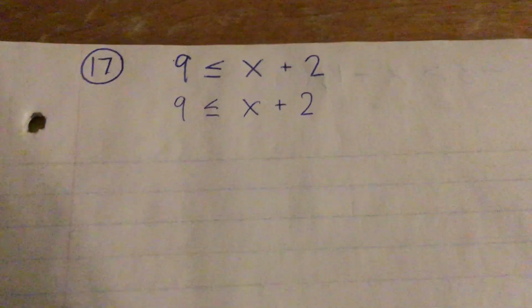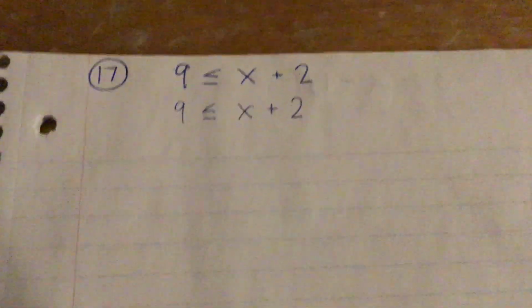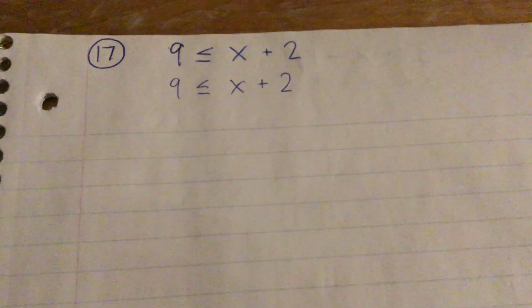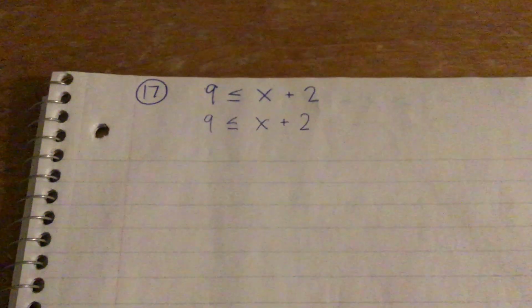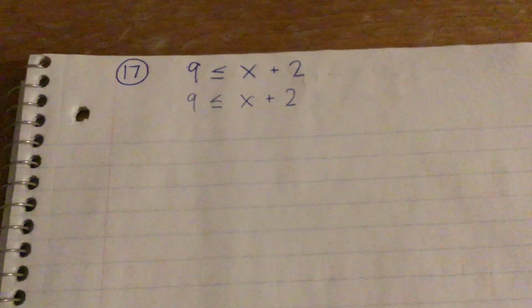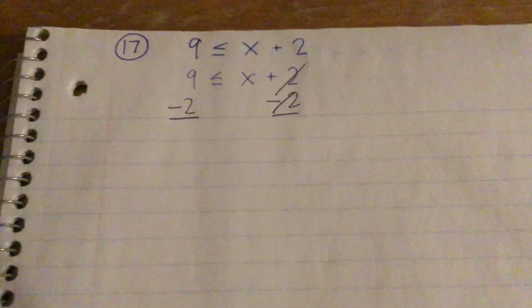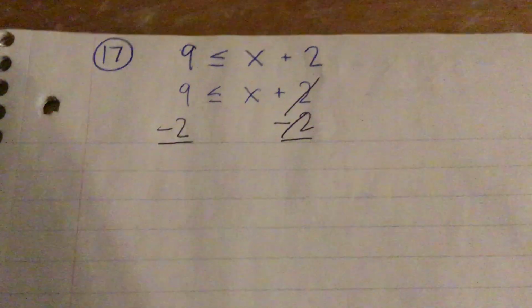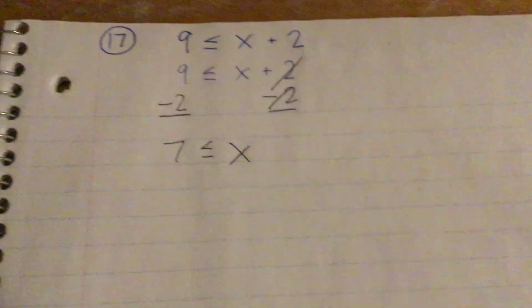Okay. 9 is less than or equal to x plus 2. Once again, subtraction and addition on both sides have no impact on the inequality symbol. Just to get some flexibility, if this was an equal sign, x plus 2 equals 9, what would I need to do to get x isolated? I'm going to subtract 2 from both sides. Knocking out positive 2 with negative 2, I get x isolated. 9 minus 2 is 7. So 7 is less than or equal to x.